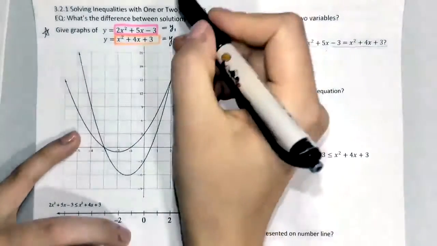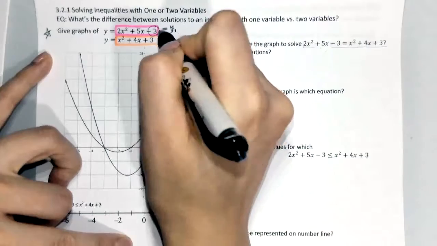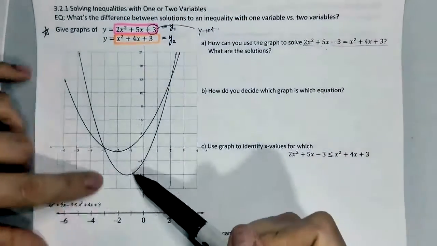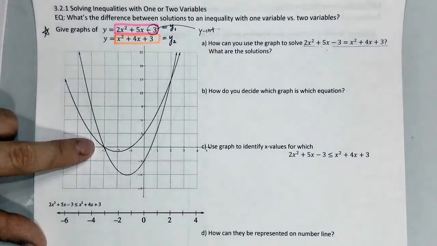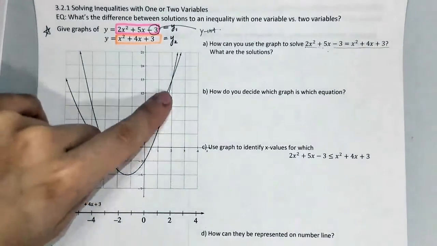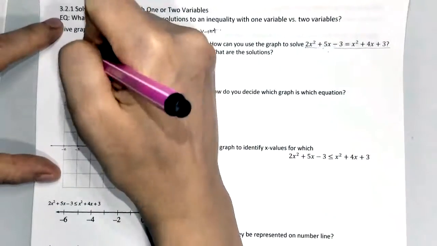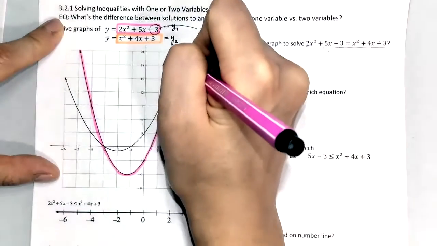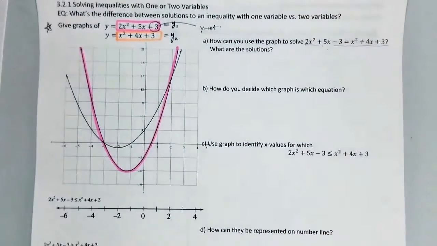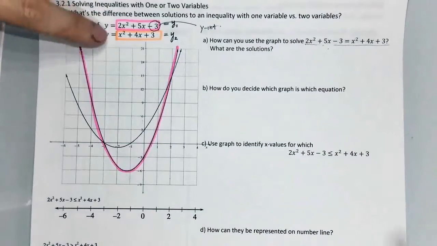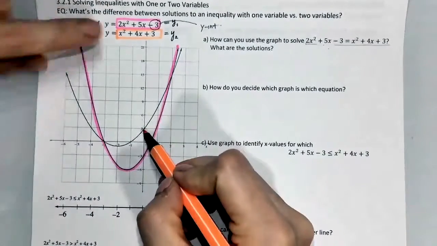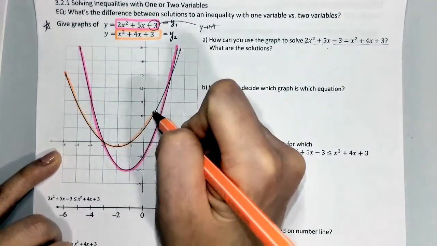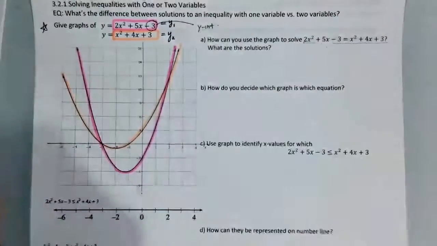Well, the tip here is that this last constant will always tell us the y-intercept. So then which of the graphs has a y-intercept of -3? It's this one, the one below. So I'm going to color that with pink because that's my y sub 1. And then the other equation will correspond to the other graph, which has a y-intercept of +3. So I'm going to also mark that with the same color, which is now orange.